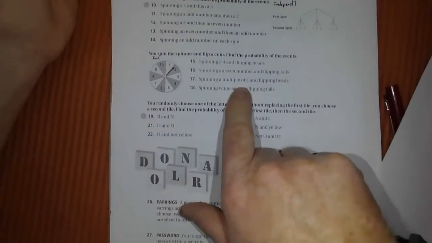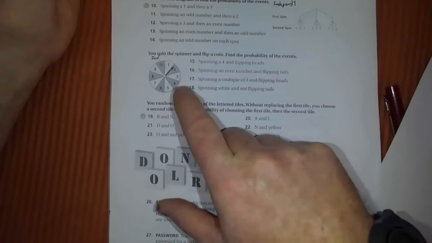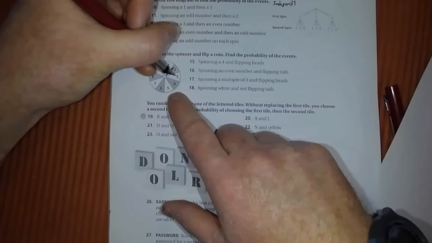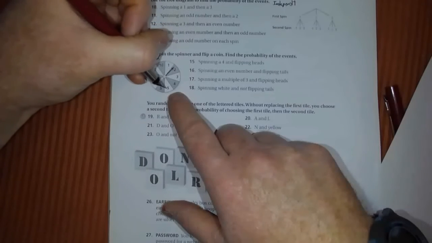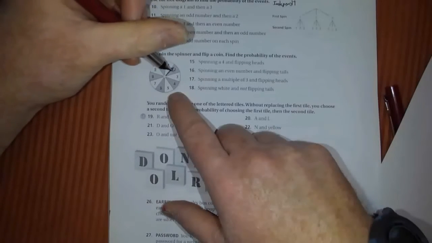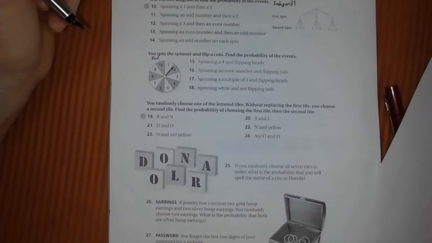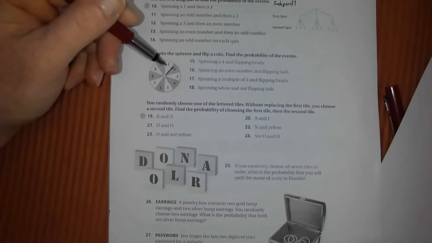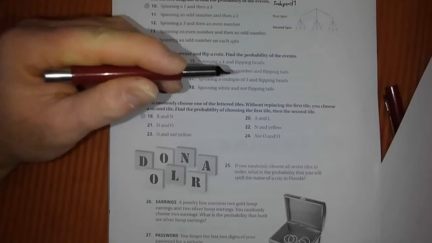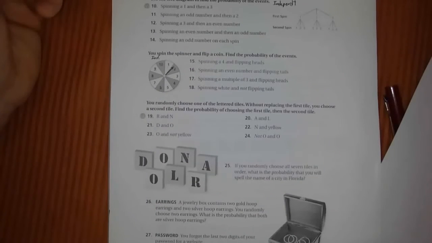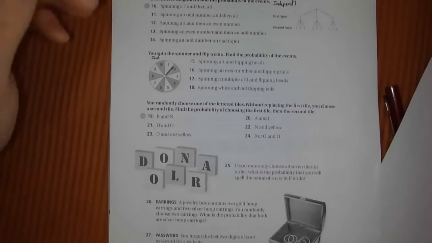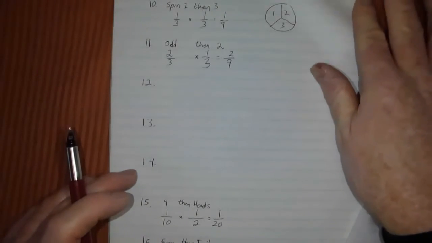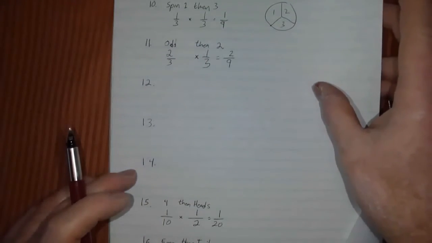Number 17, a multiple of 3. That's something that has 3 as a factor. Well, 3 times 1 is that. 6 and 9. They're all multiples of 3. 3 can be divided evenly into it. So you want to look for something that can be divided evenly with 3. Spinning odd and not flipping tails. So that would be 1, 3, 5, 7, or 9. And not flipping tails. Not flipping tails means you're left with heads. So take a look at 17, 18, and 19.